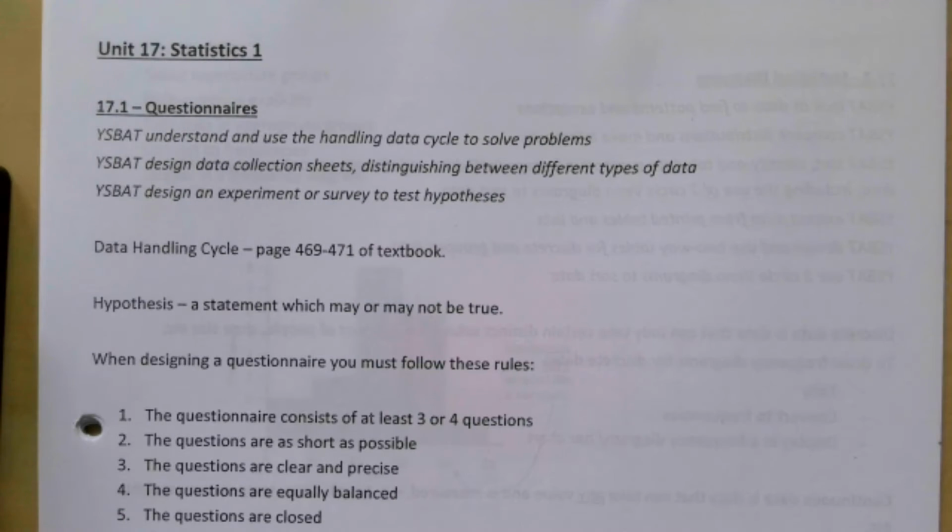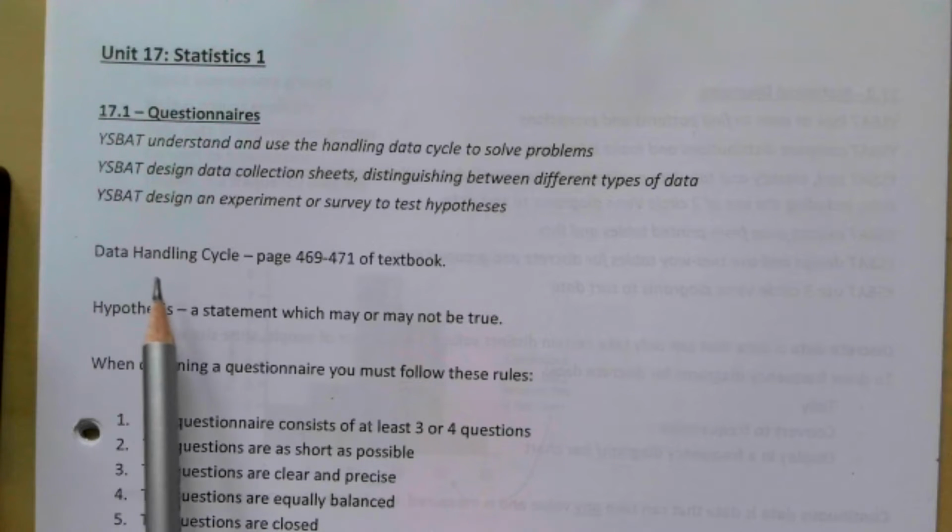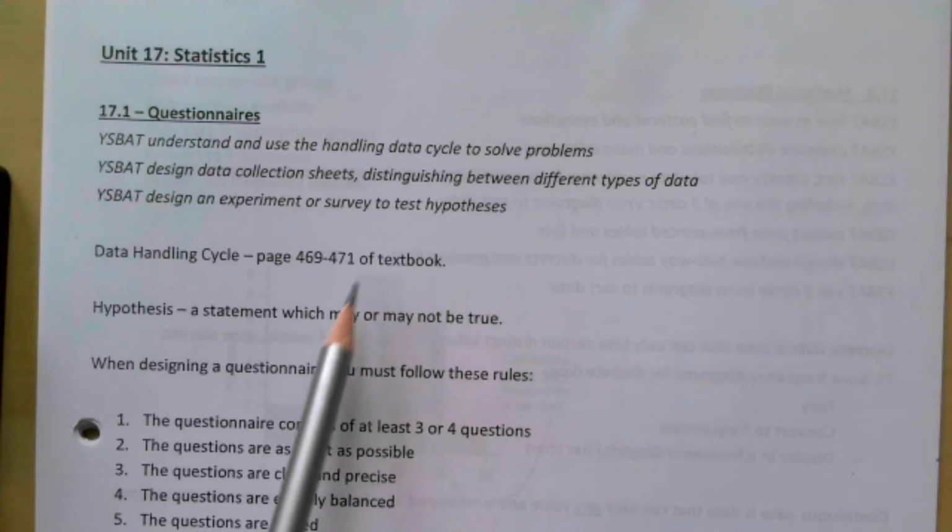This is Accelerated GCSE Unit 17 Statistics. So we're just going to take a quick read through and see the sort of things we can have. The first bit then is the questionnaires. You can read about the data handling cycle on pages 469 to 471 of the textbook.